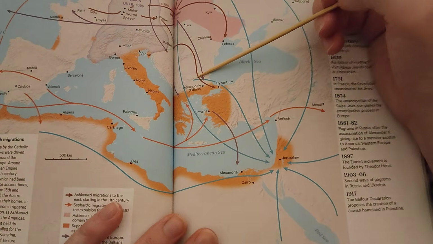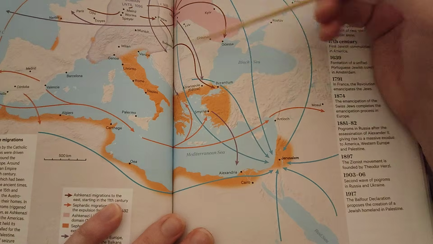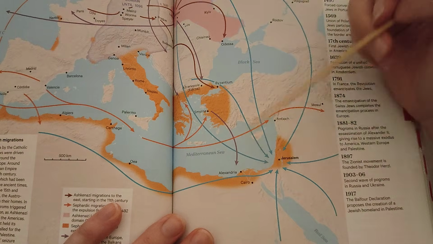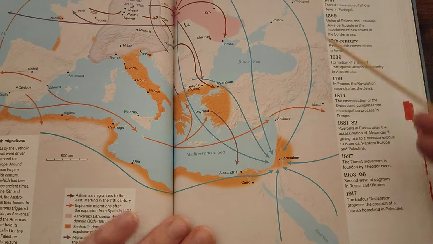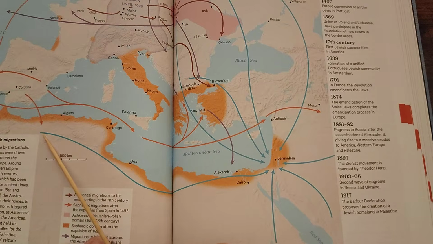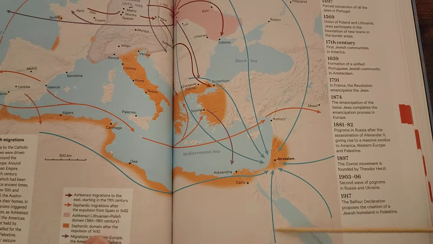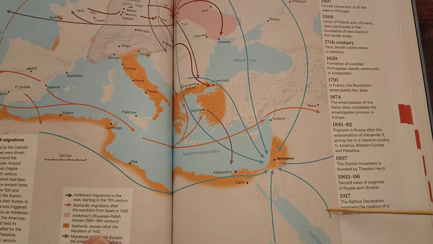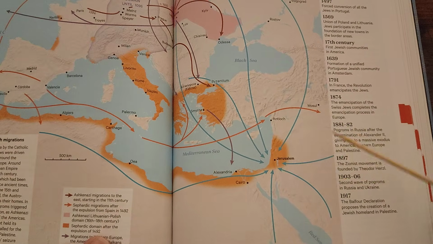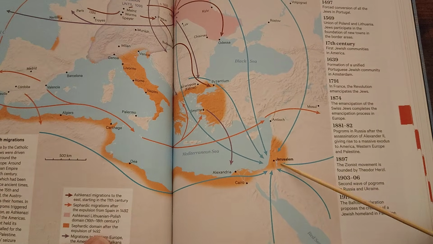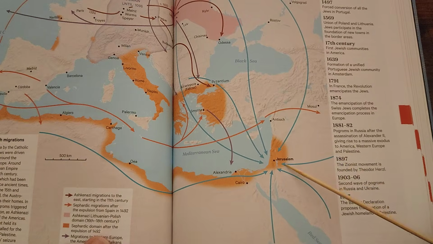From places such as Bulgaria, Poland, but also from North Africa and Eastern Africa, the Middle East, and from further east, Asia.